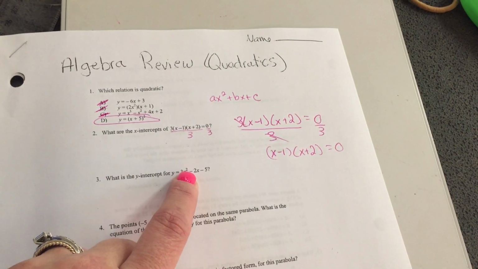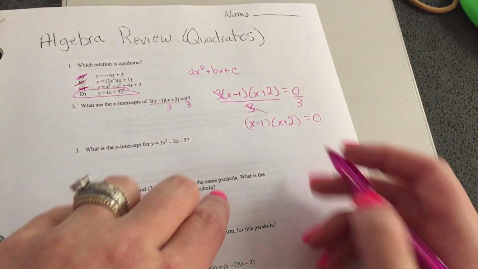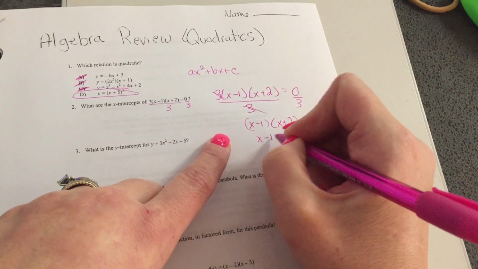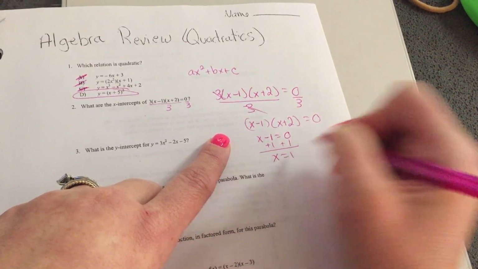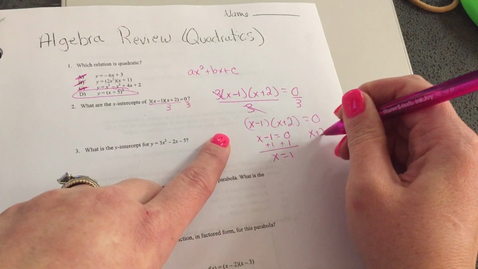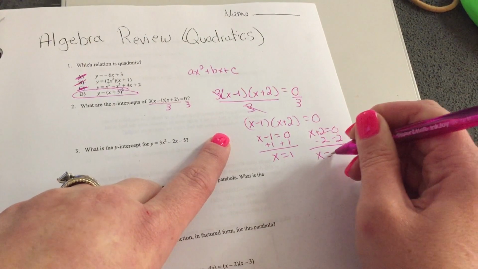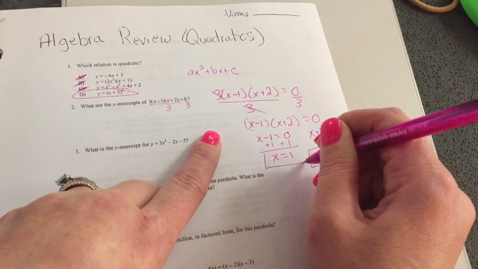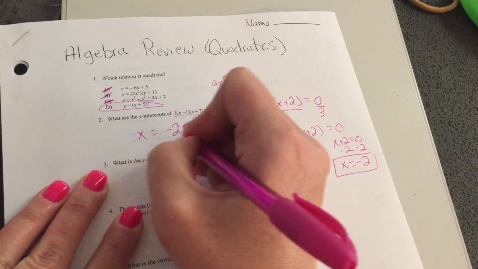So now to find the x-intercept is where y equals 0. So I'm just going to set each equation equal to 0. Do I remember doing that? So x minus 1 equals 0. So I'm going to add 1 to both sides. X equals 1. Then I have x plus 2 equals 0. So I subtract 2 on both sides. X equals negative 2. So my x-intercepts are going to be negative 2 and 1.